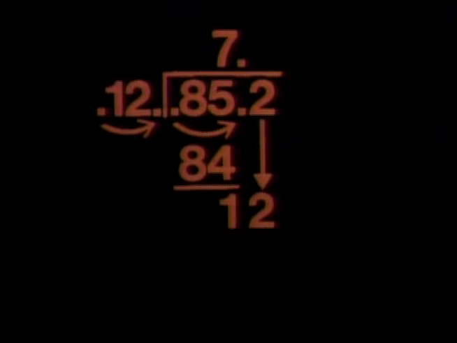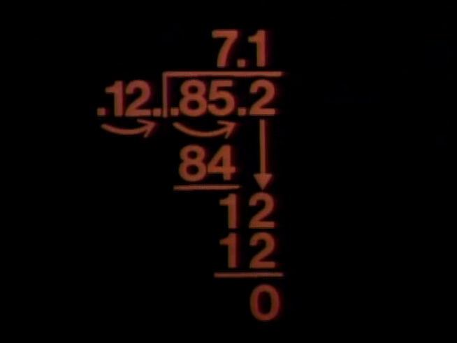And we're going to keep the example simple so we don't get bogged down in the numbers. 0.852 divided by 0.12. Turn 0.12 into a whole number by moving the decimal point 2 places to the right. Do the same to the dividend. Write the decimal point in the quotient and divide. We work just as we would with whole numbers, even though there's a decimal point in the answer. The answer is 7.1. That's the simplest case.